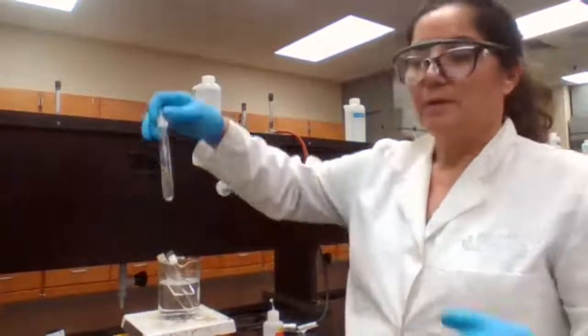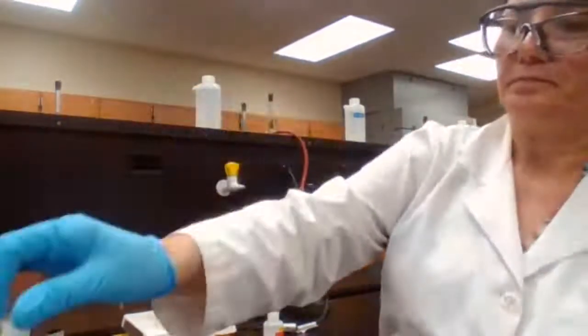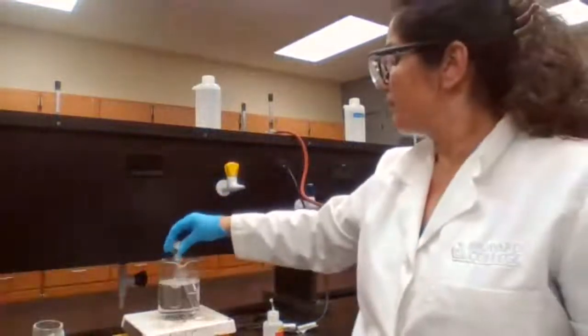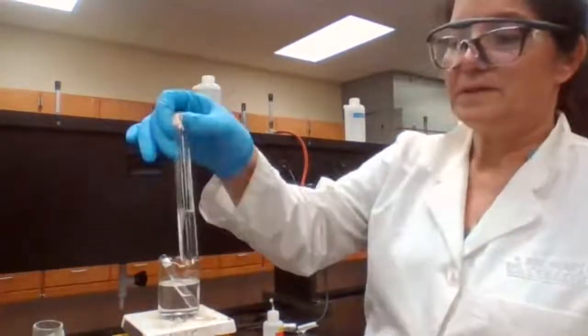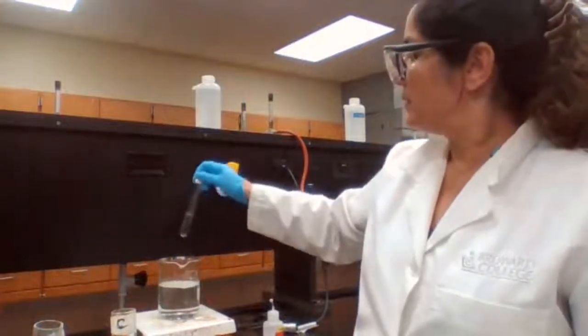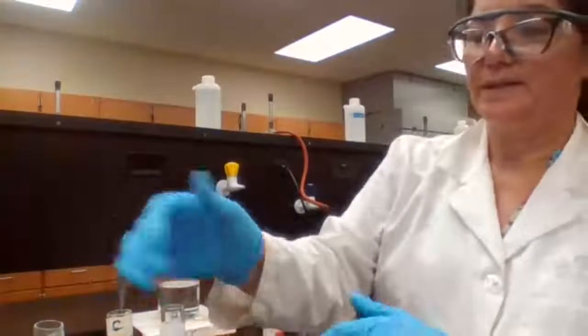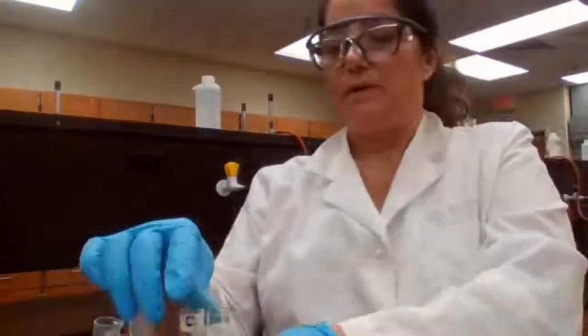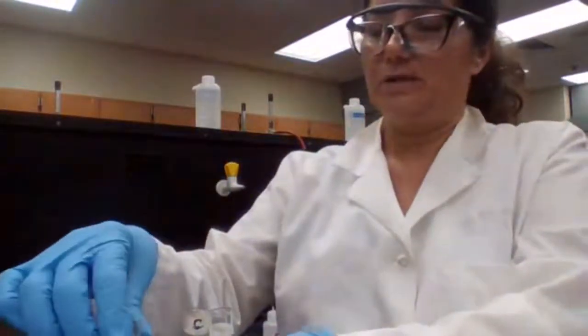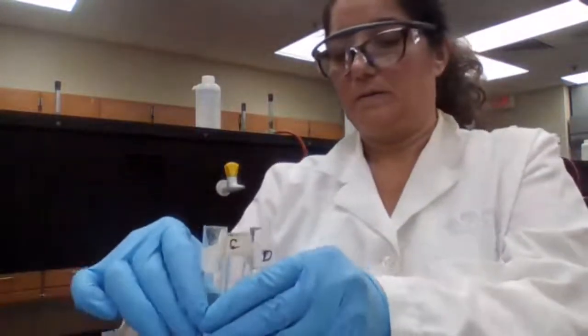Okay, we have A, C, and D. When I hold it next to each other, you can take a screenshot and you could also compare the color.